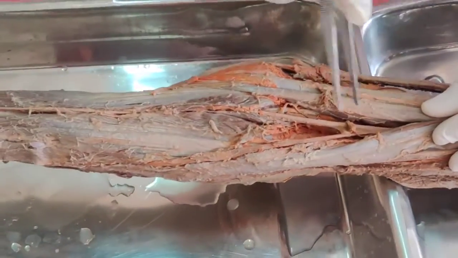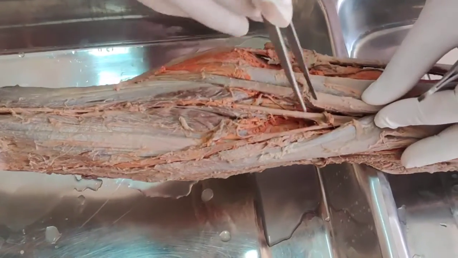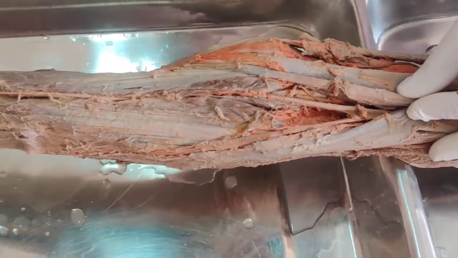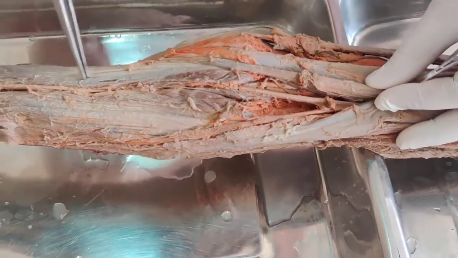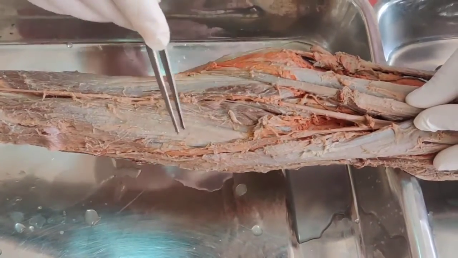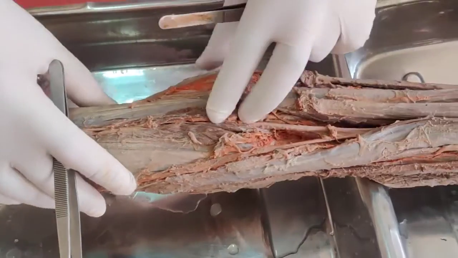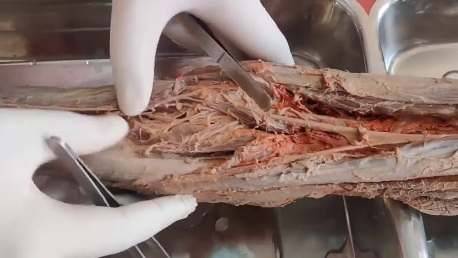Since this dissection has distorted the muscles a little bit, otherwise we see the boundaries of the popliteal fossa. This is the superior lateral, this is the superior medial, and the gastrocnemius forms the inferior medial and inferior lateral boundaries, and this whole is the popliteal fossa.